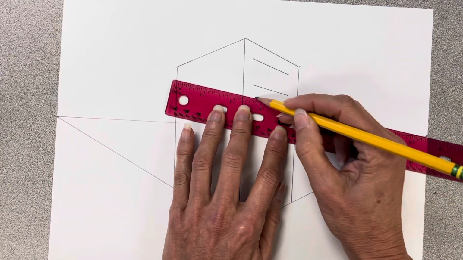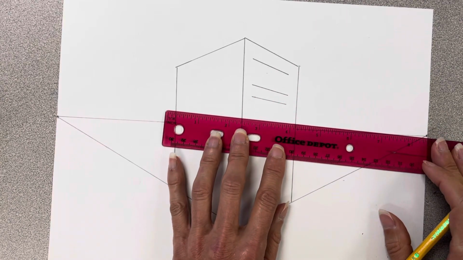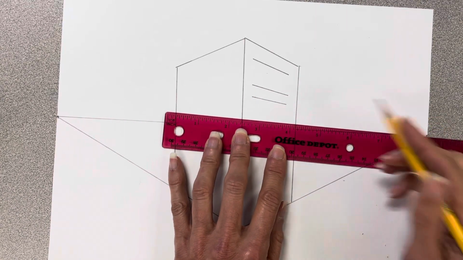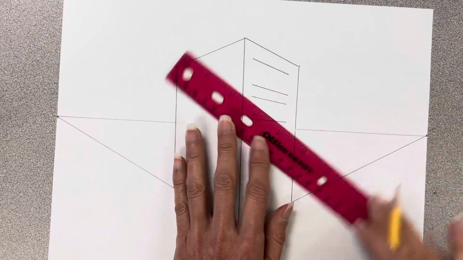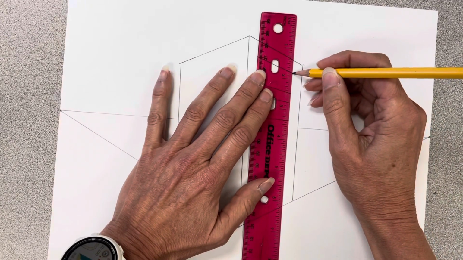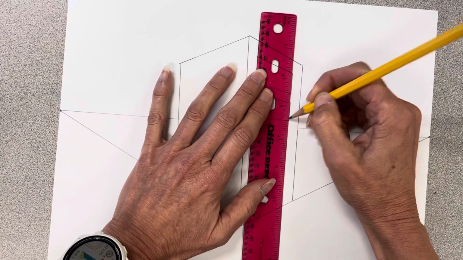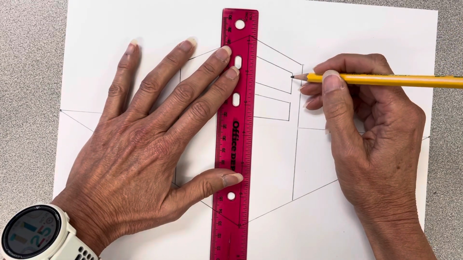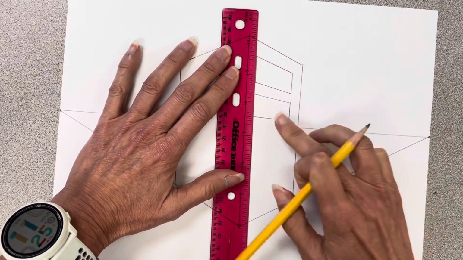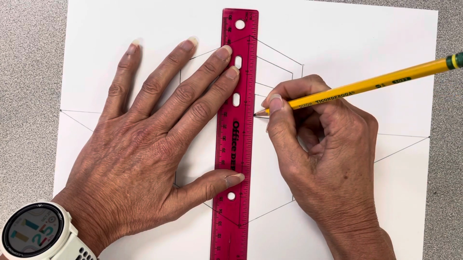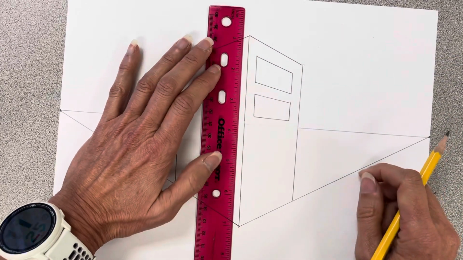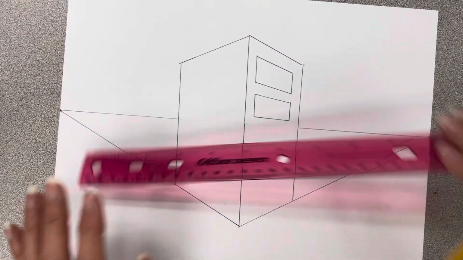You could draw different windows. They don't have to look like this, but you do need to use the vanishing point. Okay. And these will be vertical, straight up and down. Check to make sure that they're parallel to the vertical lines of the side of your building. Okay.